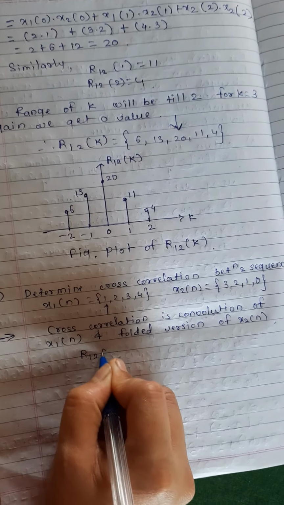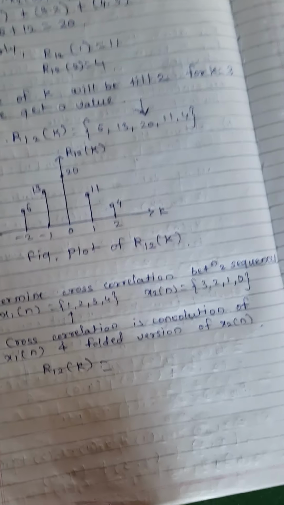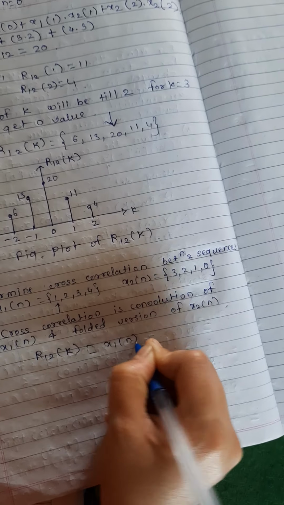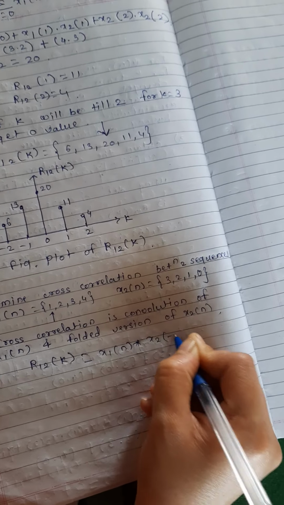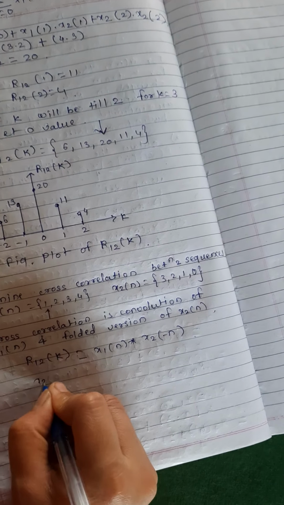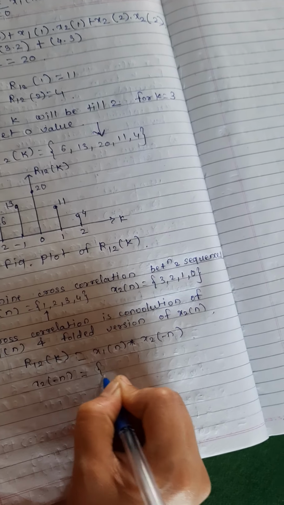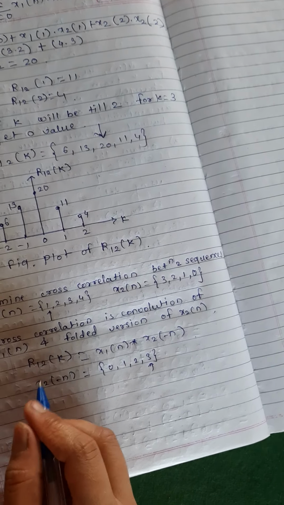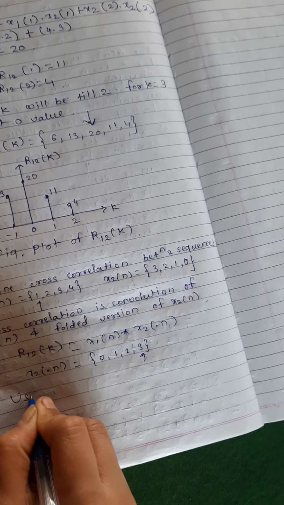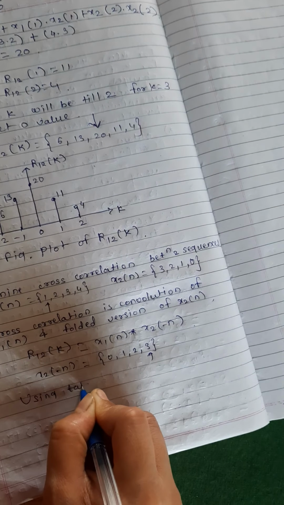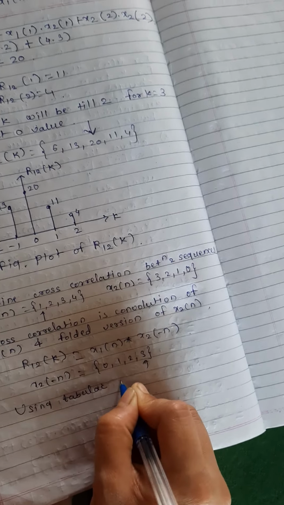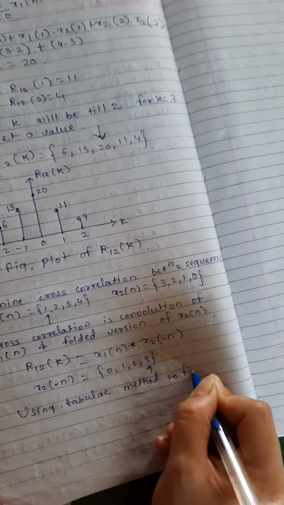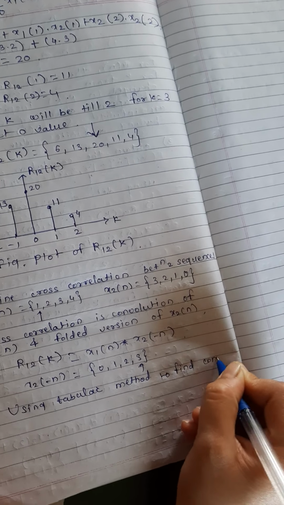So R12 of k is equal to x1 of n convolved with x2 of minus n. So x2 of minus n is 0 1 2 3. So we are using the tabular method to find the convolution.